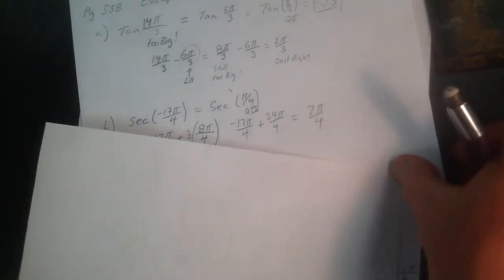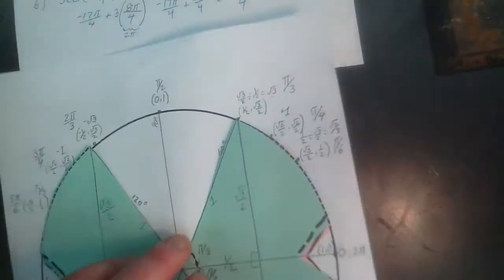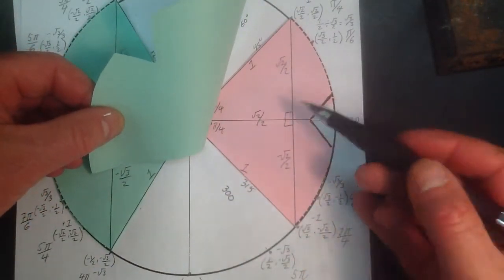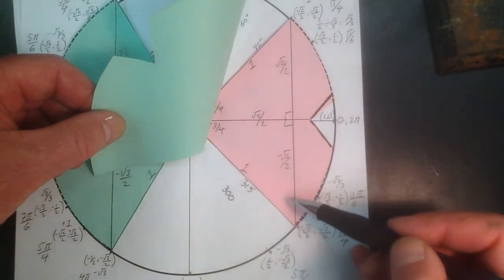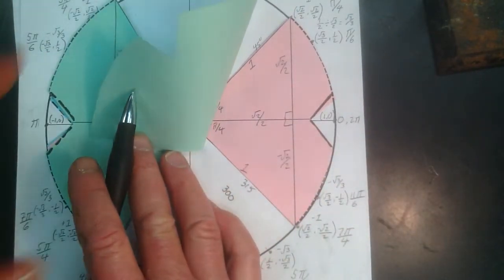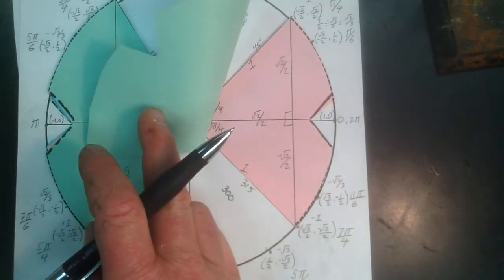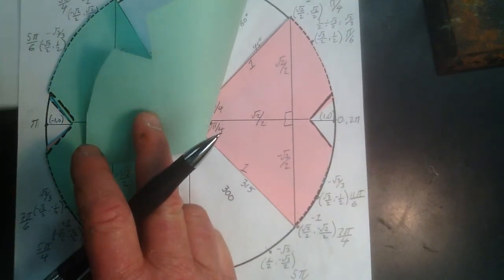Now, how do I know that? 7 pi over 4. Let's look at our unit circle. There's our pi over 4. Mine's pink. There's 7 pi over 4. This is the triangle that I want to use, and this is the reference angle, pi over 4, written in quadrant 4. And they want us to find something ugly.